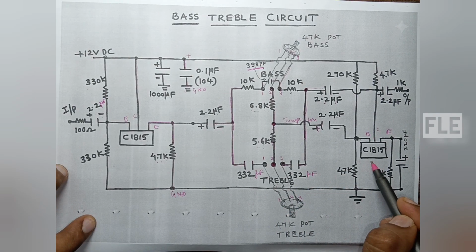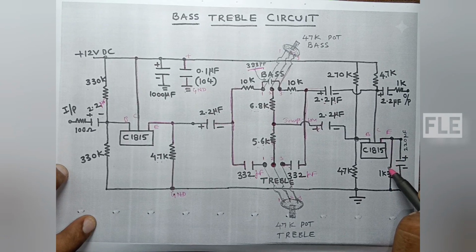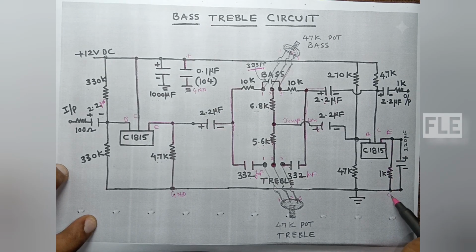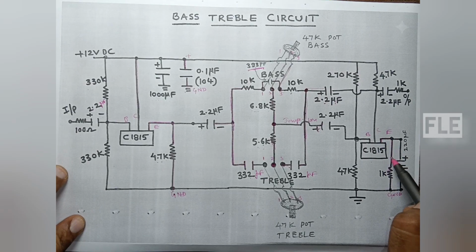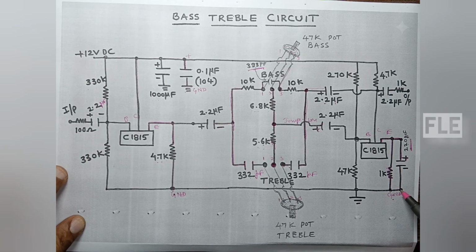The emitter terminal of the second C1815 transistor is connected to ground using a 1K resistor. A 220 microfarad capacitor's positive terminal is connected to the emitter terminal of the second transistor, and the negative terminal of the 220 microfarad capacitor is connected to the ground terminal.